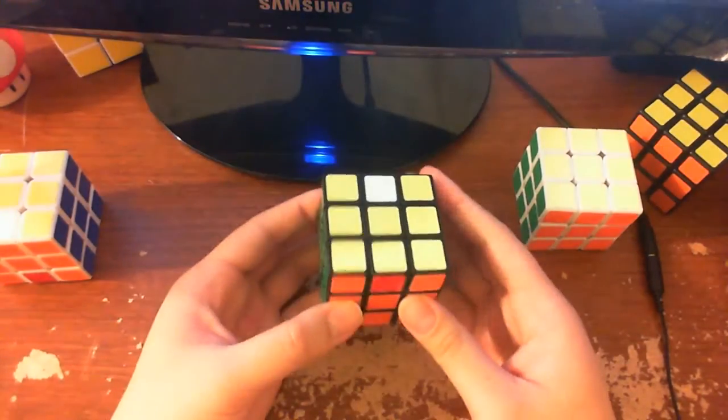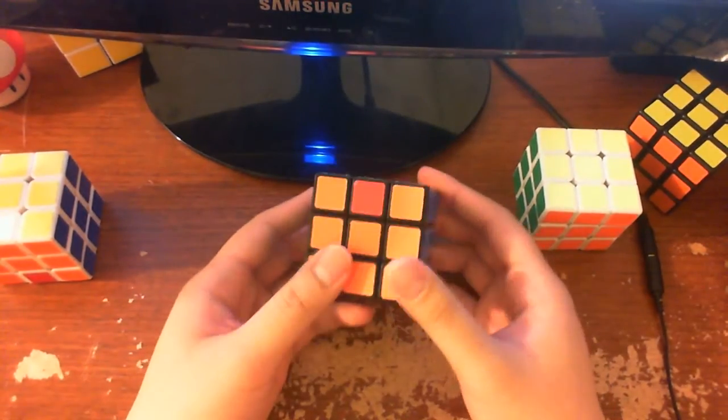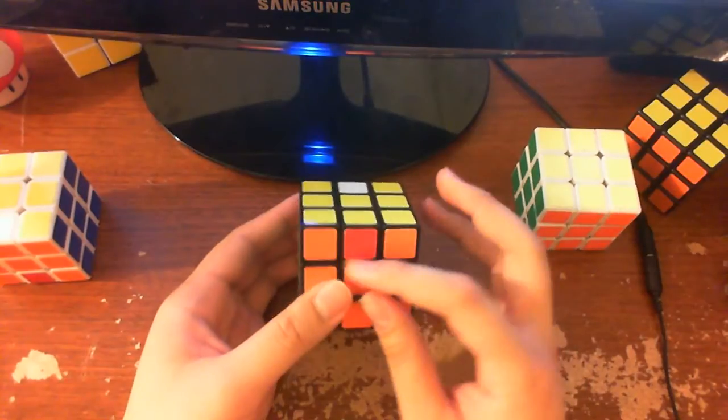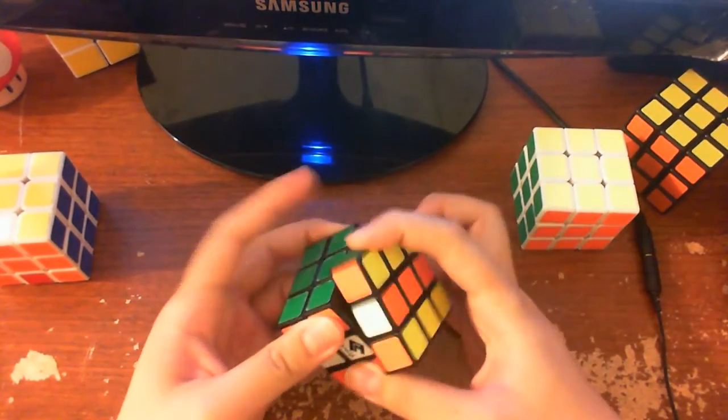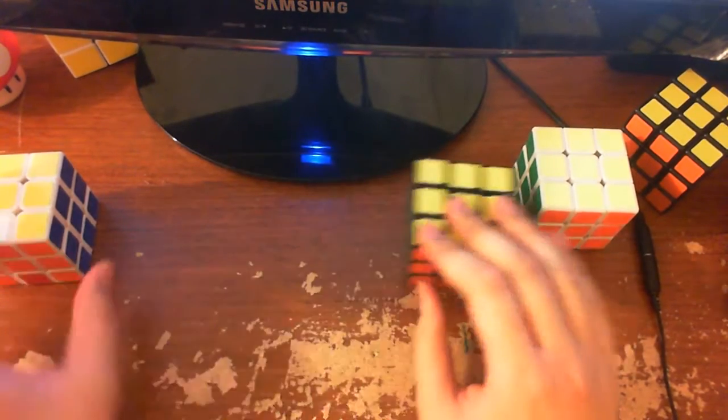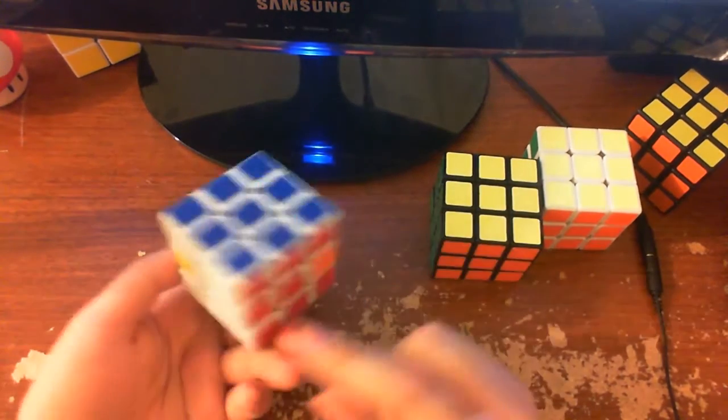Here's another case. It's already down here. So all we have to do is look at the FU and BU stickers, opposites again, and just fix. And then the last one, BU sticker right here.